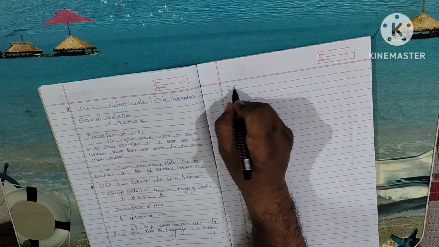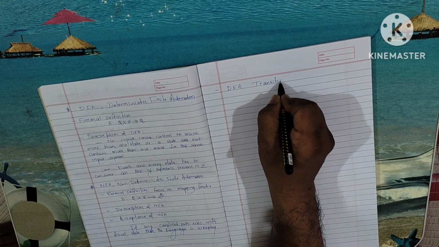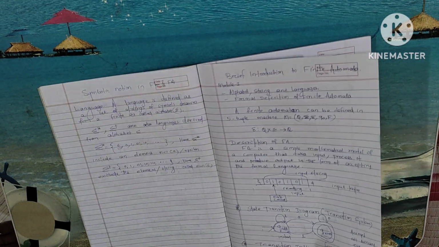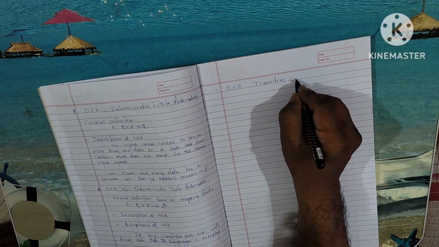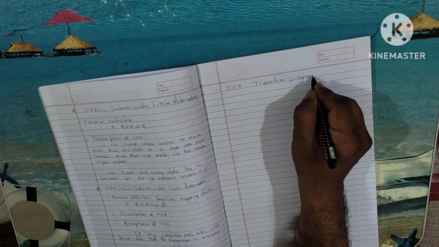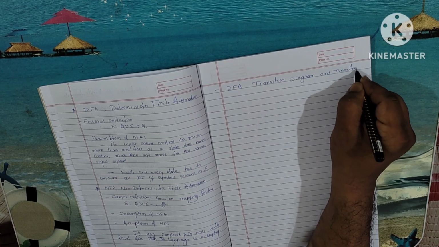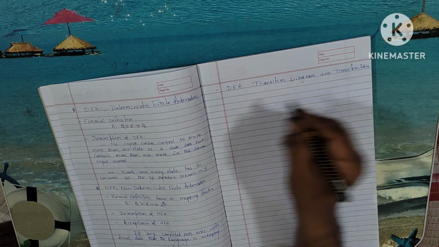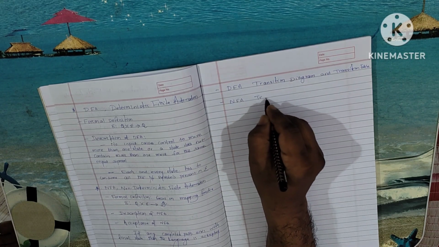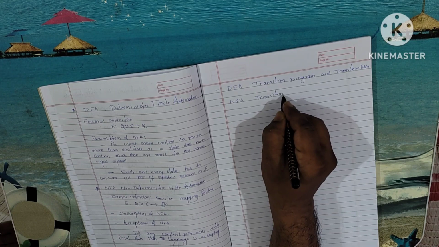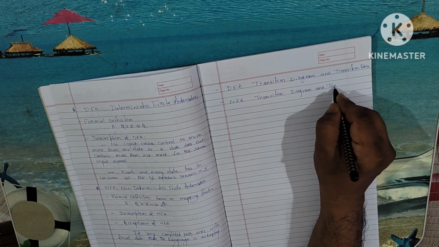And the DFA transition table, transition diagram, and transition tables, and the NFA transition diagram and transition table.